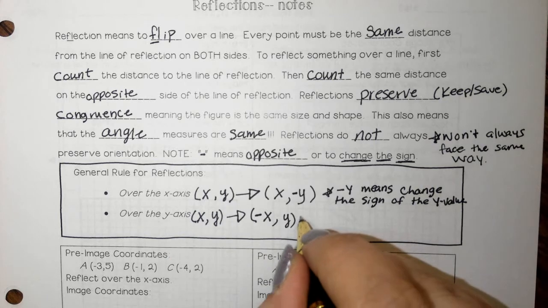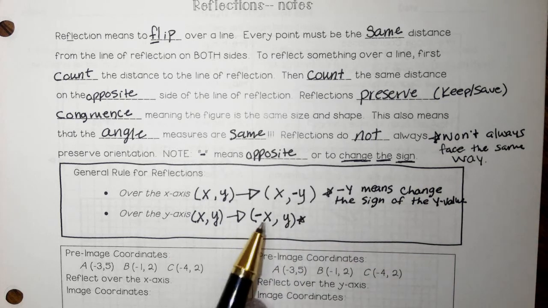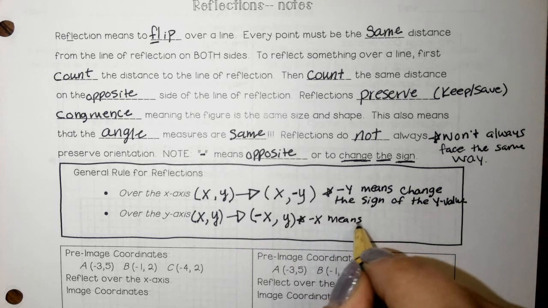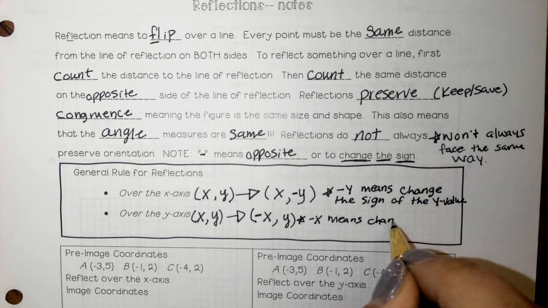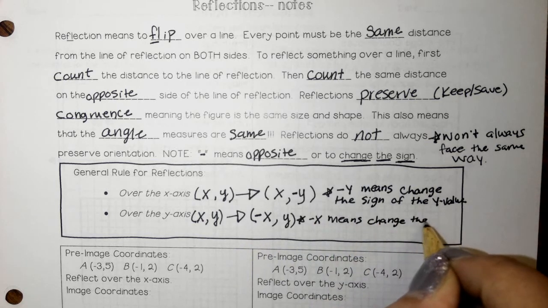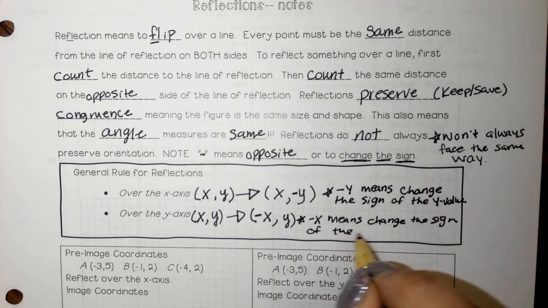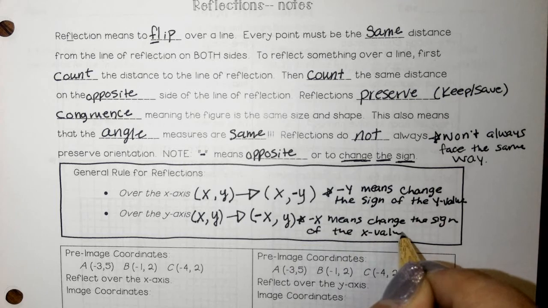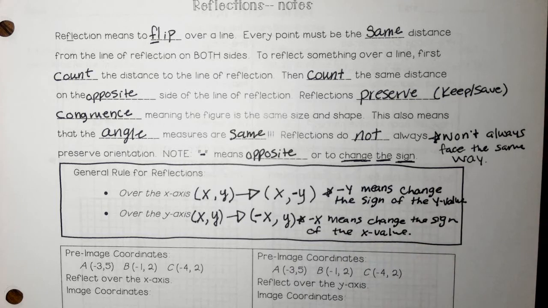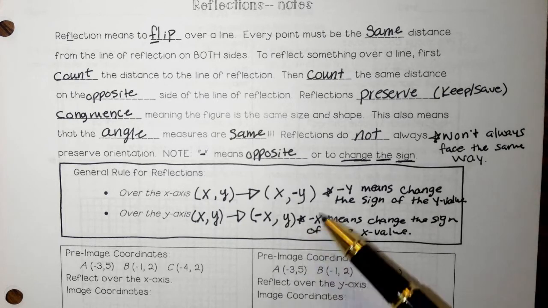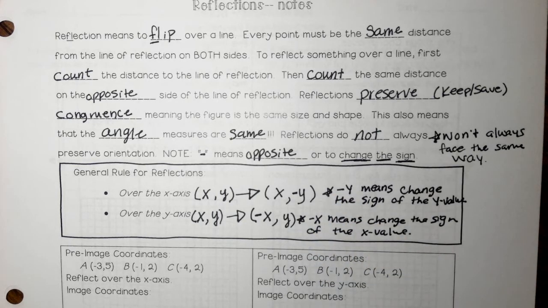And again, I'm going to make that same note here with the x value. Negative x just means to change the sign of the x value. Okay. This might not make a whole lot of sense right now. In a moment, when we look at some examples, this will become a little more clear to us.